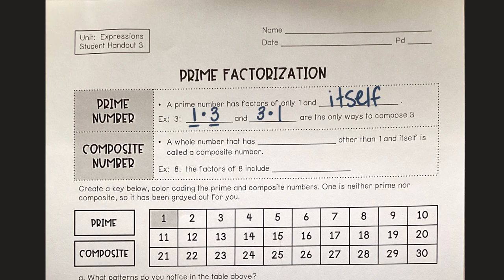As for composite numbers, a composite number is a whole number that has factors other than 1 and itself. So in this blank space here, I want you to write factors. This means that multiple different numbers can be multiplied together in order to make a product, in order to give you a composite number. So for example, we have 8.